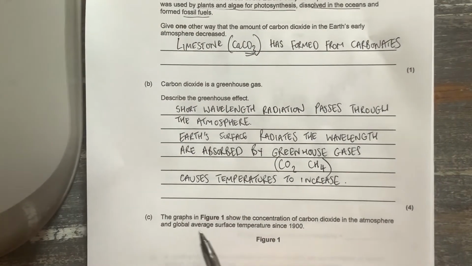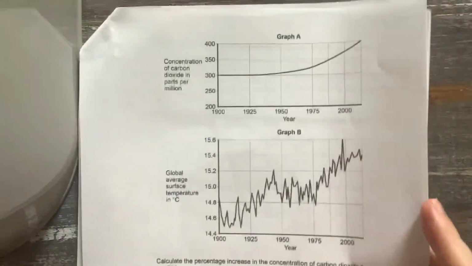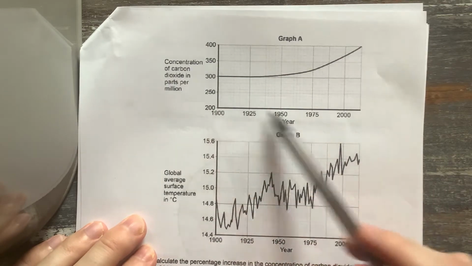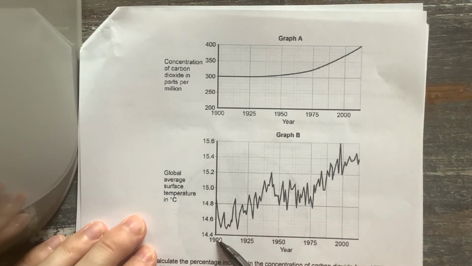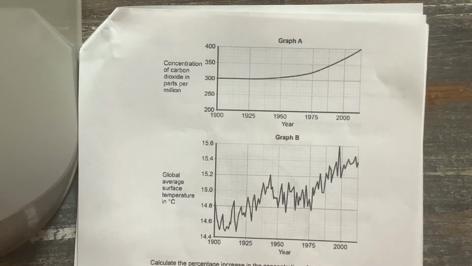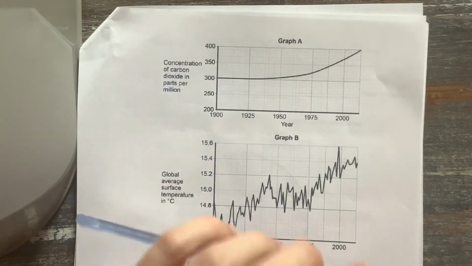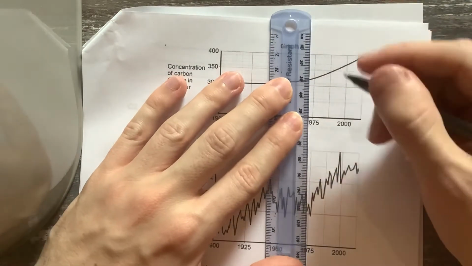Next question, the graphs in figure 1 show the concentration of carbon dioxide in the atmosphere and global average surface temperature since 1900. So we can see here the concentration of carbon dioxide in parts per million from 1900 to past 2000, and then you've got your global average surface temperature. I'll calculate the percentage increase in the concentration of carbon dioxide from 1975 to 2000. Use a ruler, that's a good idea.